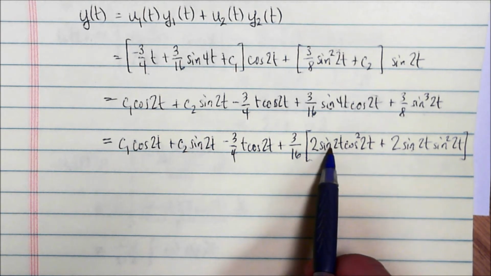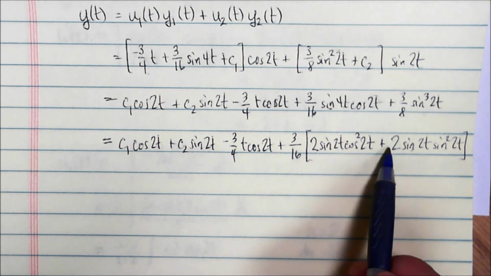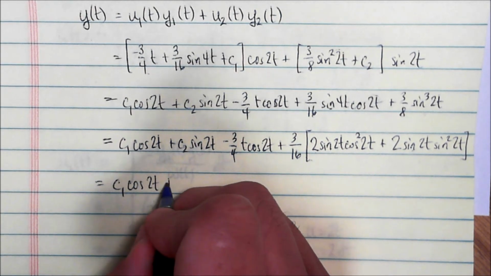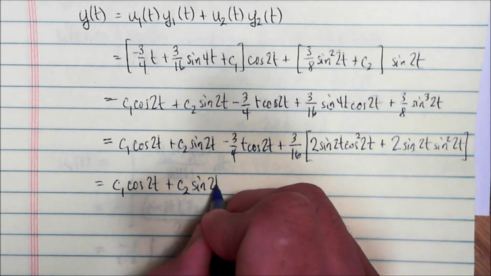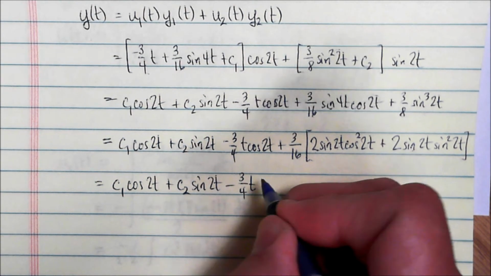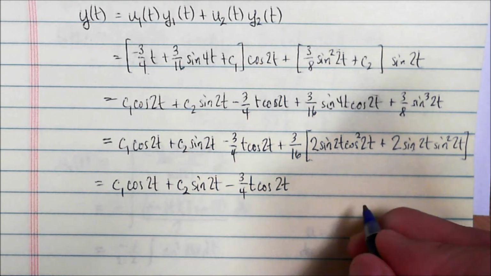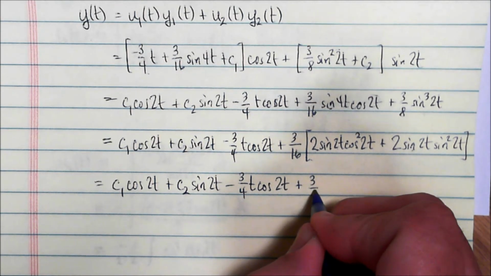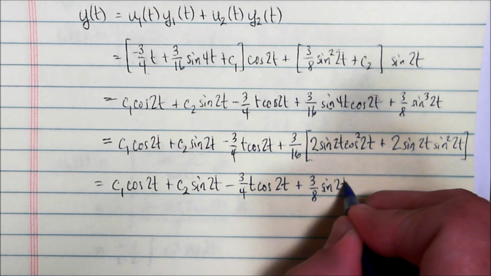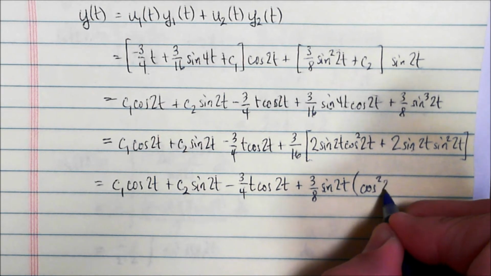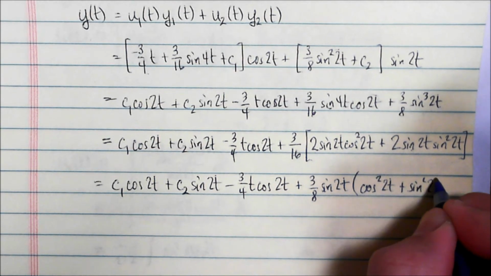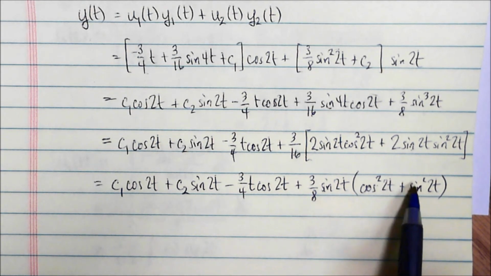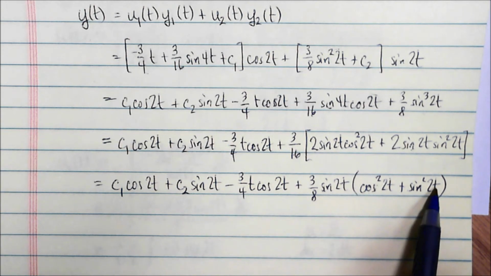So inside the brackets, I can factor out 2 sine 2t out of both terms. So C1 cosine 2t plus C2 sine 2t minus 3/4 t times the cosine of 2t. All right, I'm going to pull out the 2, that knocks out the 16, so I'm back to 3/8. I'm pulling out sine 2t. What's left is going to be cosine squared 2t plus sine squared 2t. And sine squared of an angle plus cosine squared of an angle, of course, is just equal to 1. So the thing in parentheses is just 1.